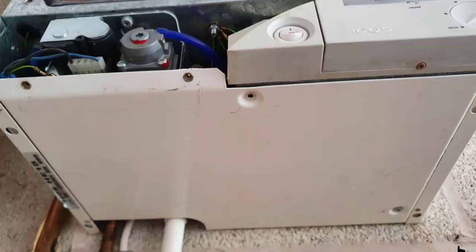But before that, we're going to remove the bottom panel as well. So you can see we've got 2 screws to remove. We remove them, and then we can lift that bottom panel away, and we can see inside the area we're going to be working on.